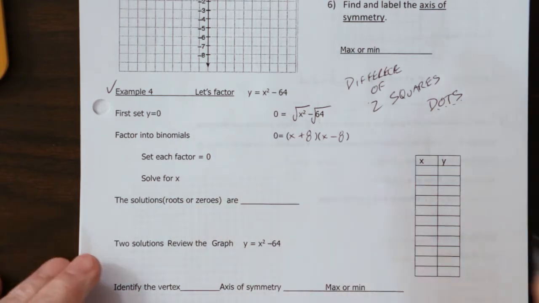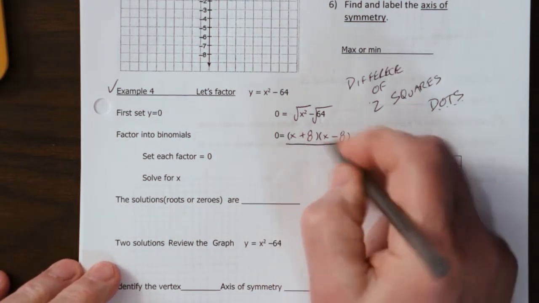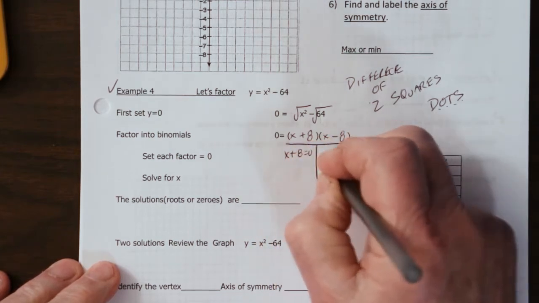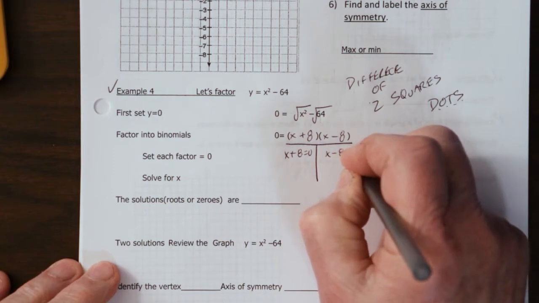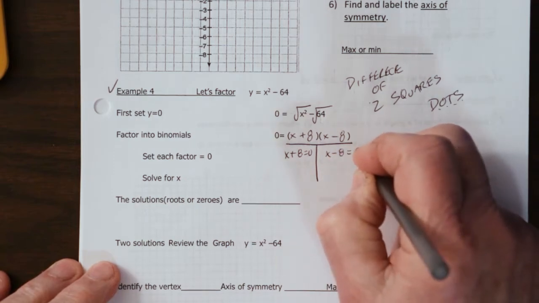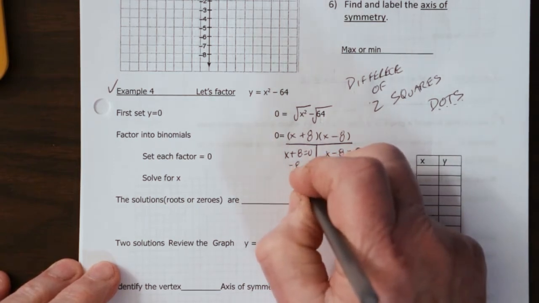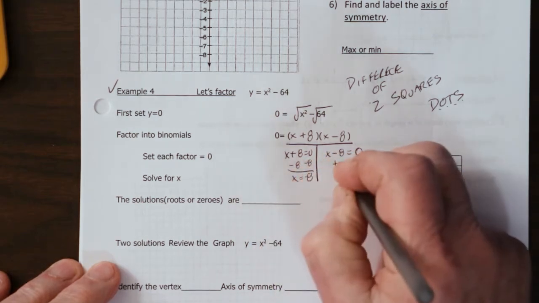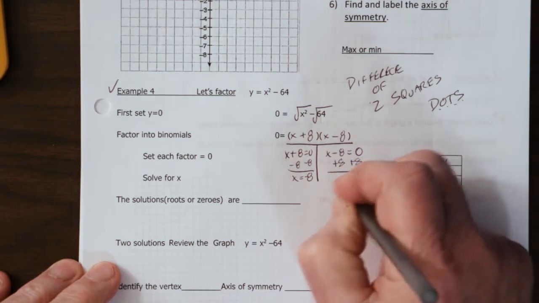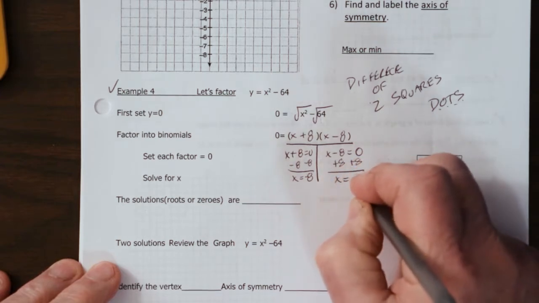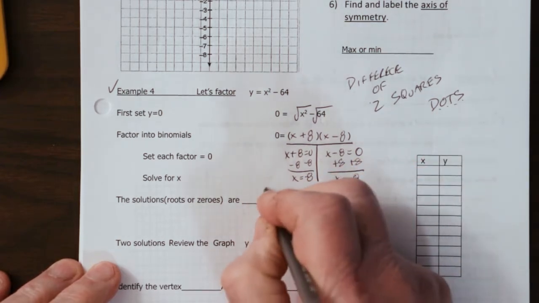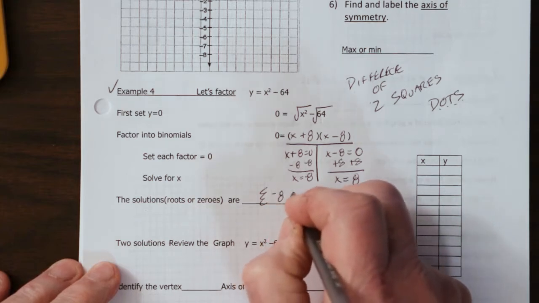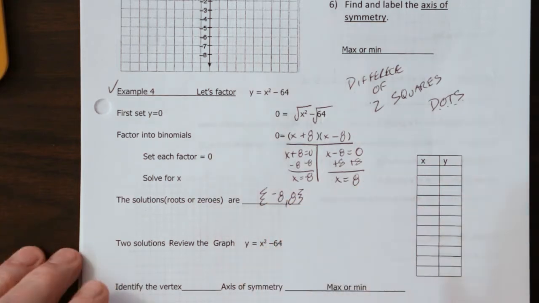All right, so then we do our t-chart once again. X plus 8 equals 0. X minus 8 equals 0. Once again, you're just basically flipping the sign, but you need to show a little bit of work there. Minus 8, x equals negative 8, plus 8, x equals 8. Squirrely bracket, negative 8, 8, squirrely bracket.